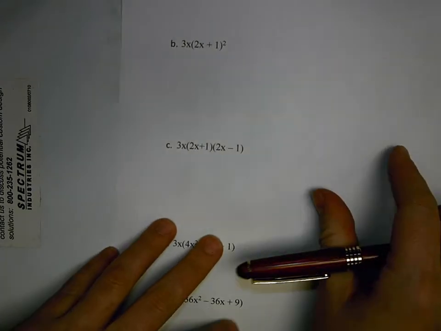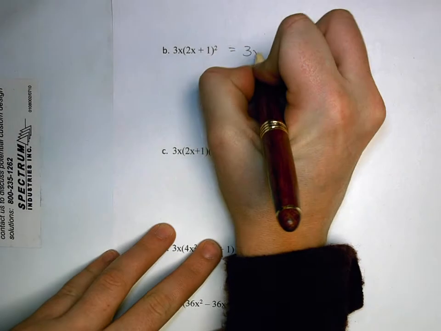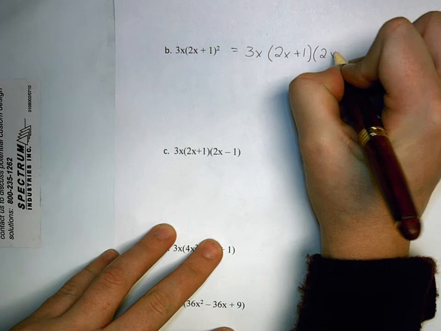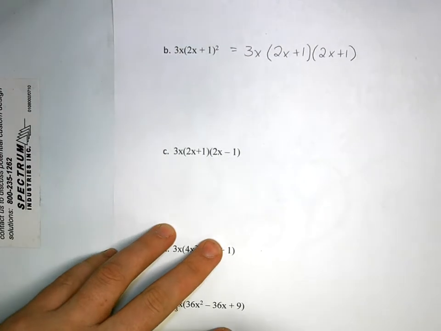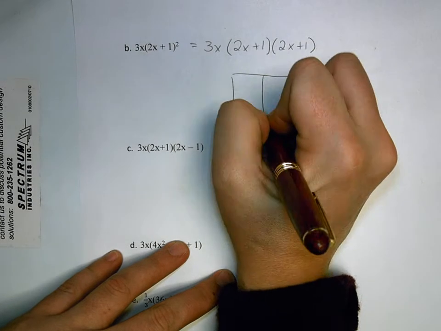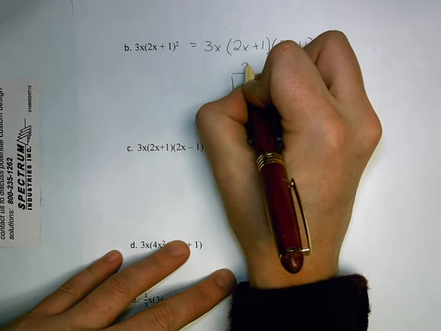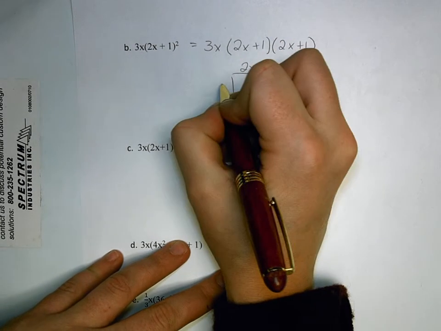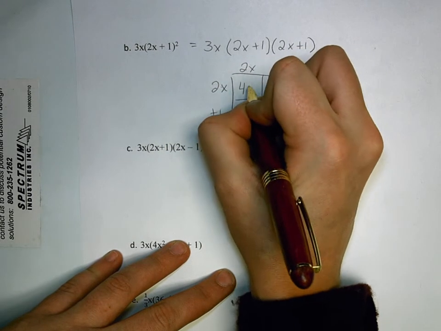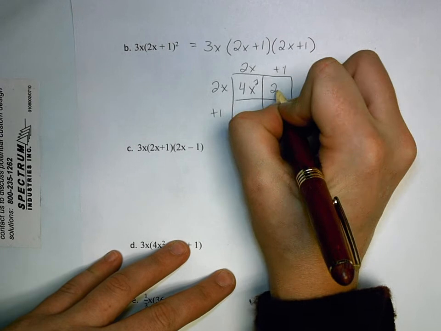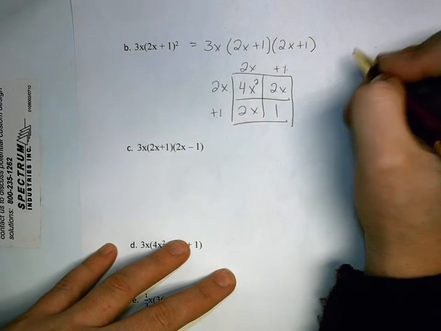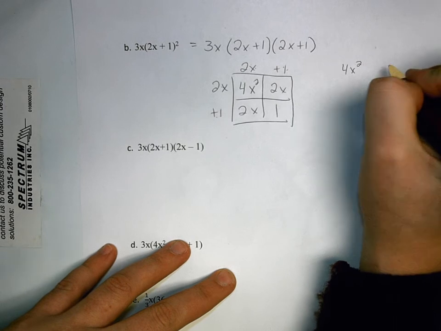Part B. Again, I'm going to write out my two factors of whatever's inside my parentheses. So in this case, 2x plus 1, 2x plus 1. I'm going to use my area model to solve for my base times my height. So 2x plus 1 times 2x plus 1. 2x times 2x is 4x squared. 2x times 1 is 2x. 2x times 1 is 2x. And 1 times 1 is 1. I'm going to write all those terms out now.